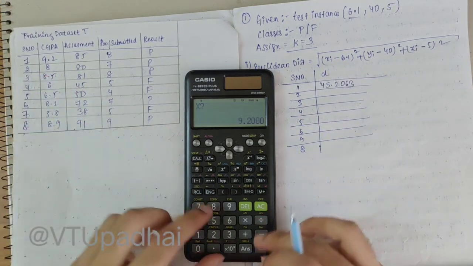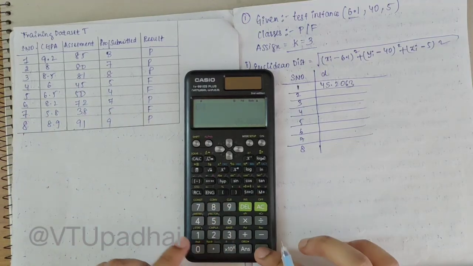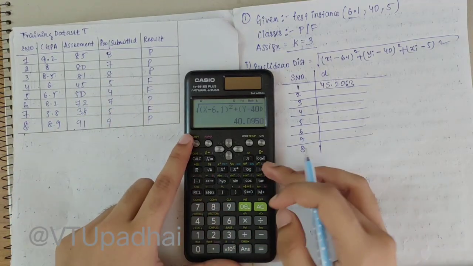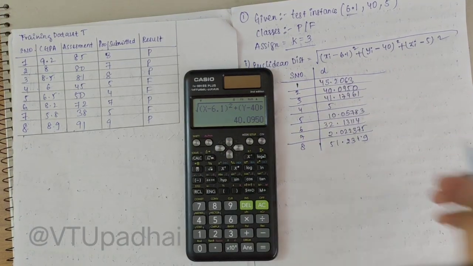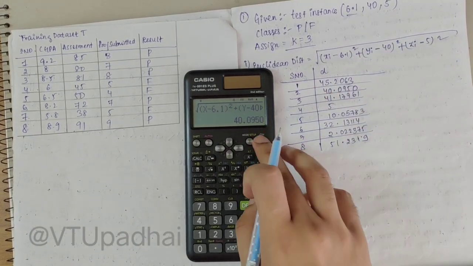Next I have 8 here, I have 80 here, and then I have 7 here. I get 40.0950. Here I have calculated all the distances and I have written them here.